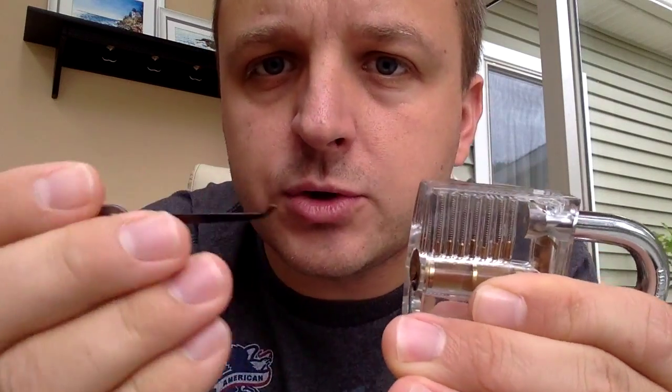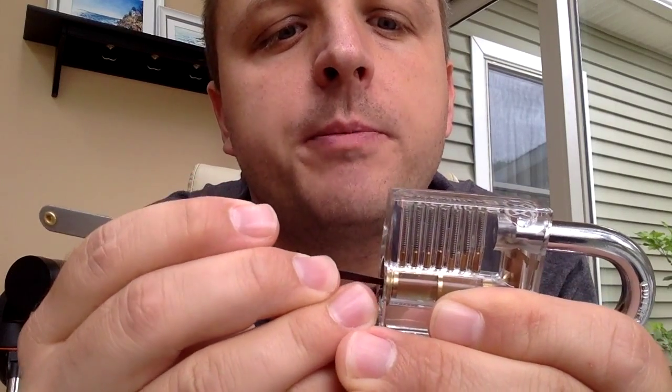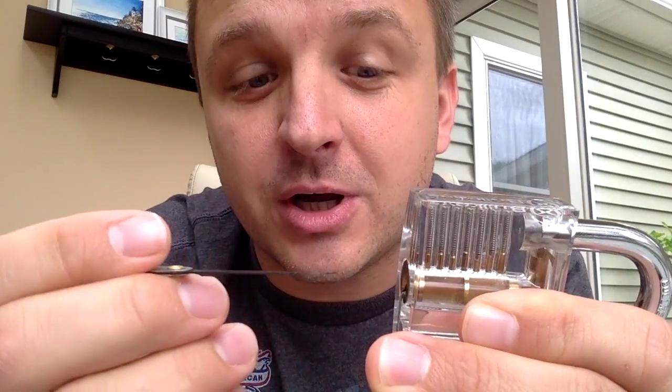And all I have to do with my pick is simply lift each of the pins up so that they start sitting on the edge of the plug. So as I'm applying the tension, I am sitting each of the pins on the very edge.